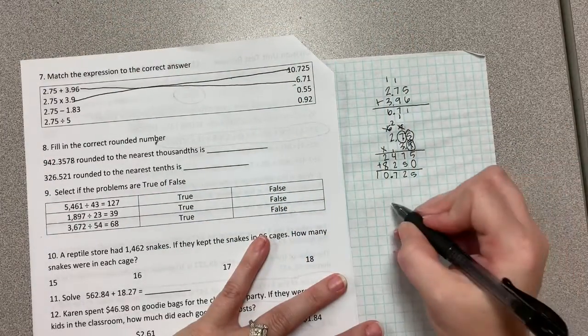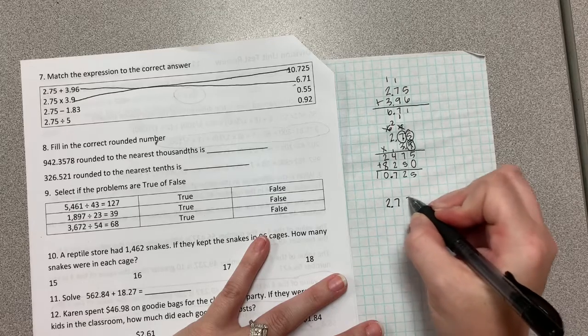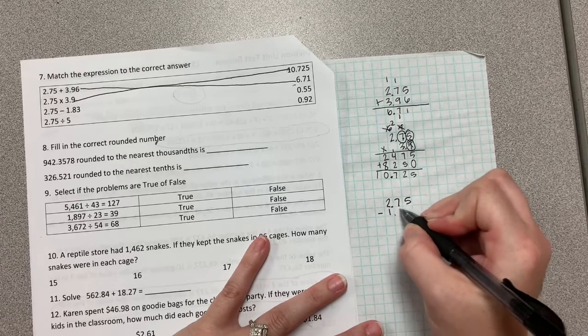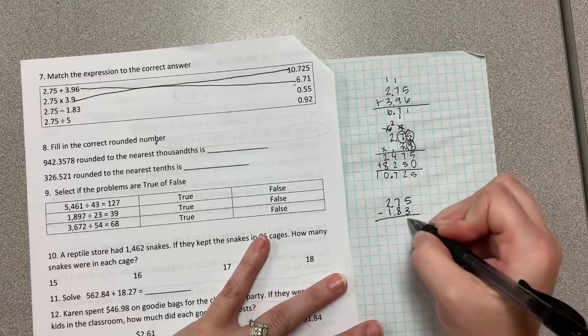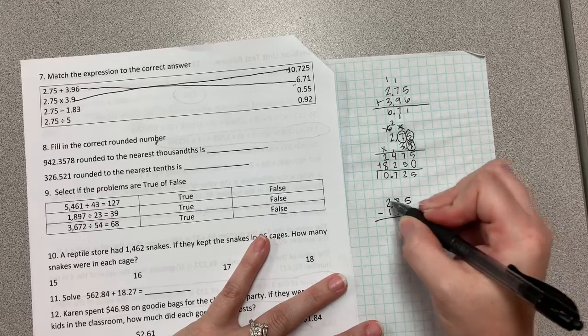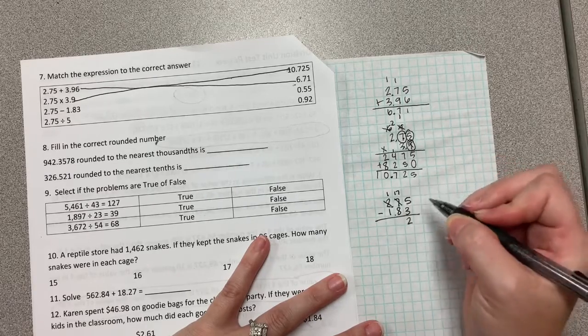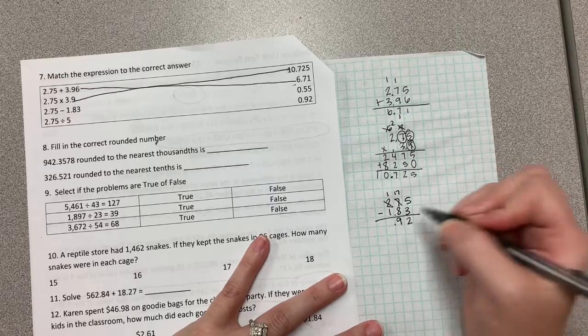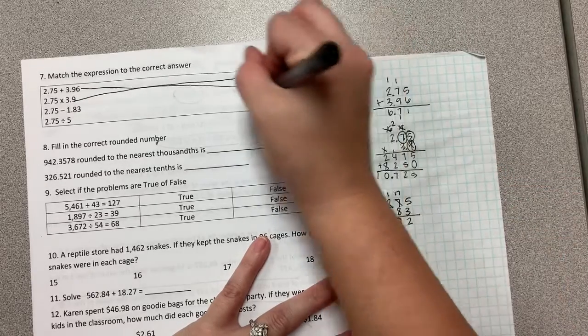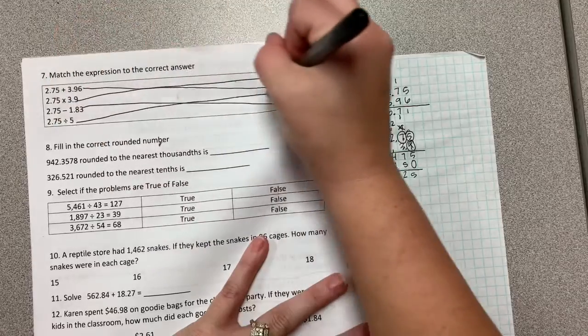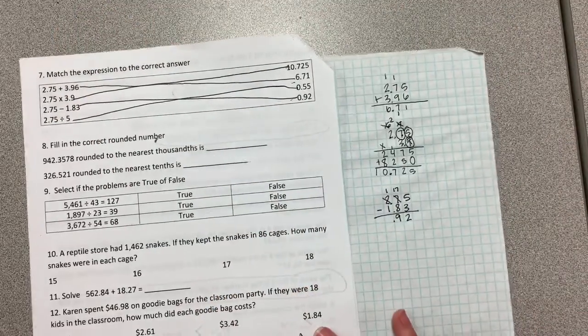And then I'm going to do my subtraction. 2.75 minus 1.83. 5 minus 3 is 2. I can't say 7 minus 8, so I'm going to borrow. 17 minus 8 is 9, and that would be 0, so it's going to be 0.92. So that is how you solve those.